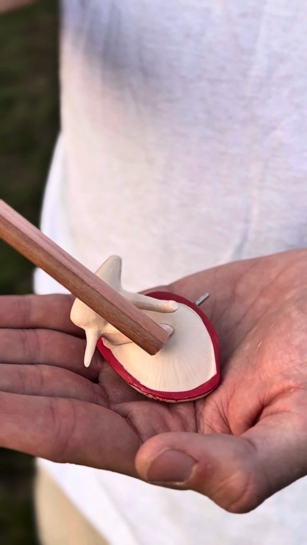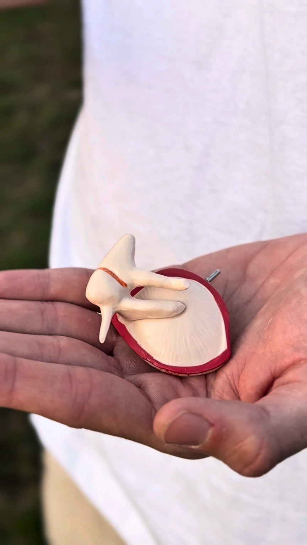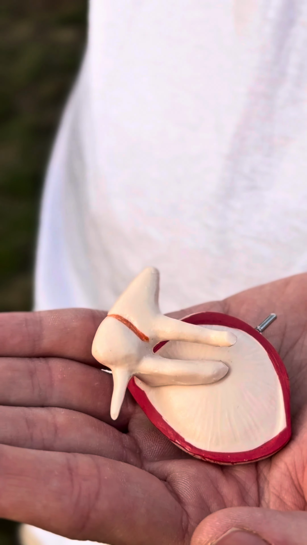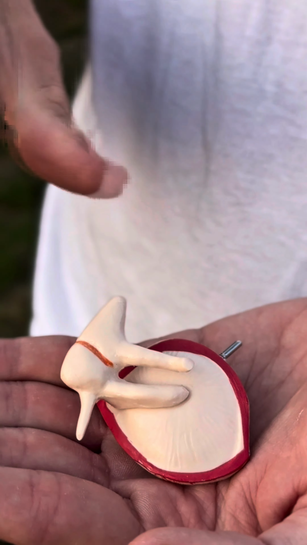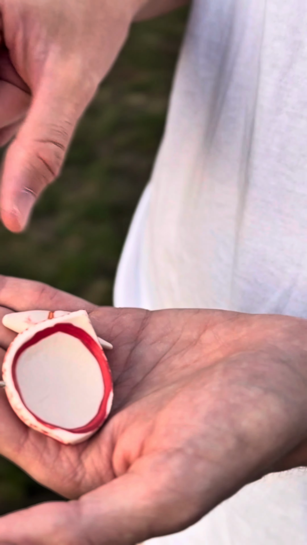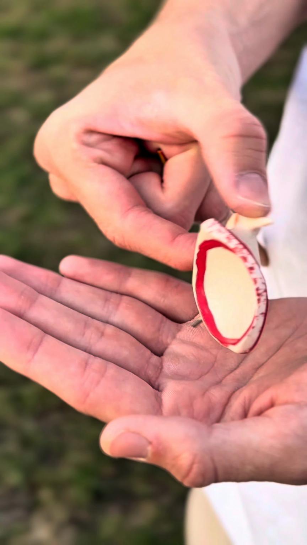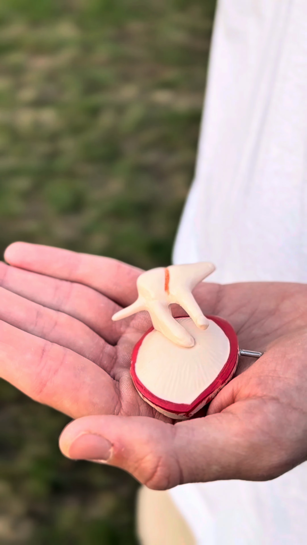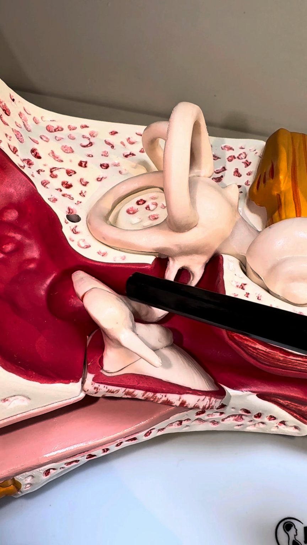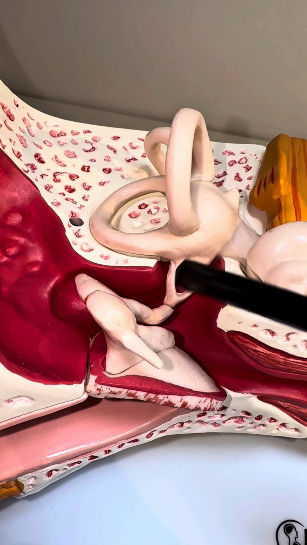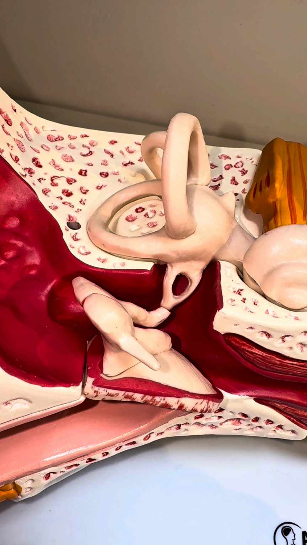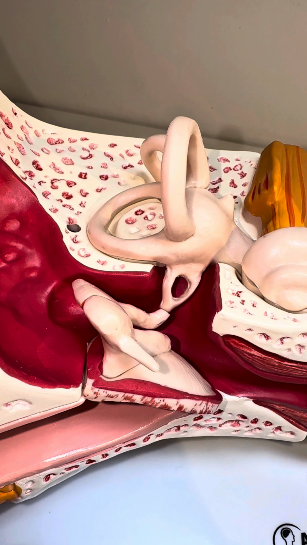And the vibrations from the TM move the ossicles, which are the malleus, which is connected to the tympanic membrane, the incus, the anvil, and also the stapes, or stirrup, which is the smallest bone in the body, which presses against the oval window of the cochlea. These bones form a lever system that amplifies sound about 20-fold, from air to fluid medium.